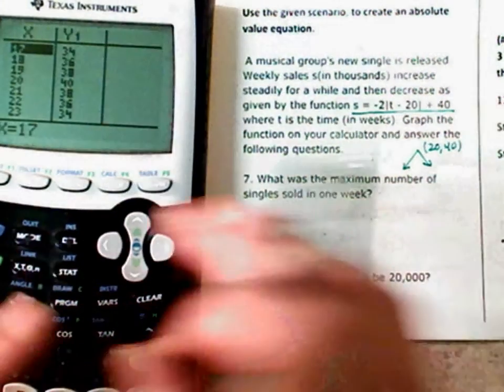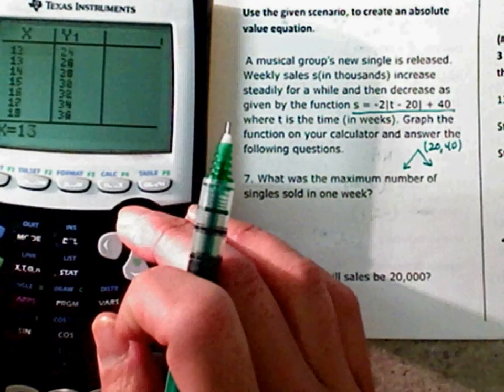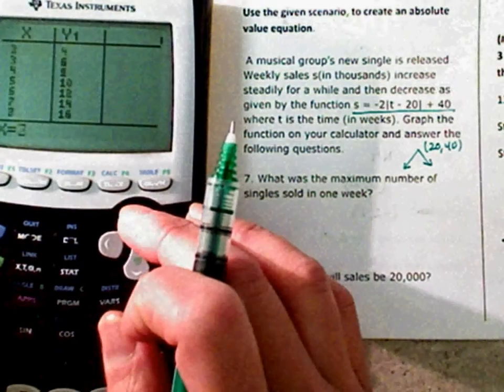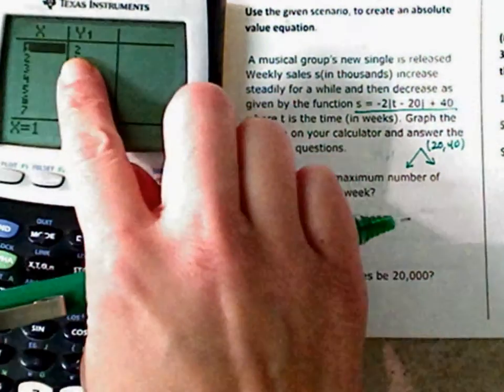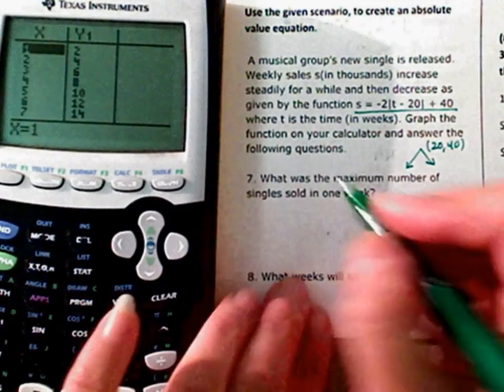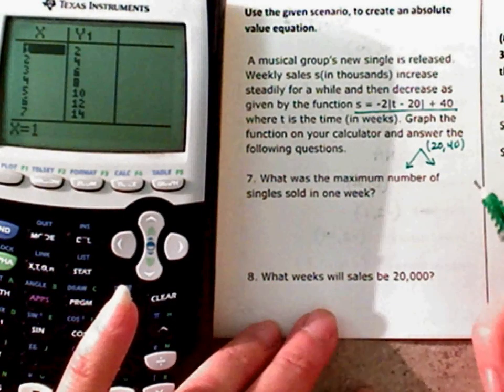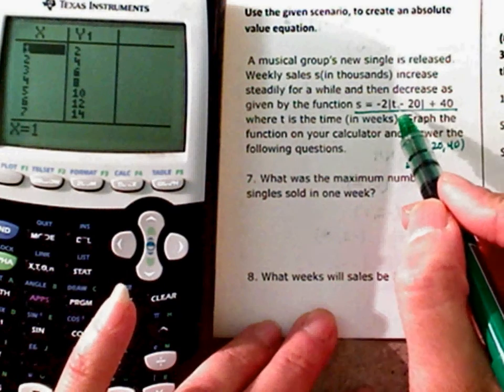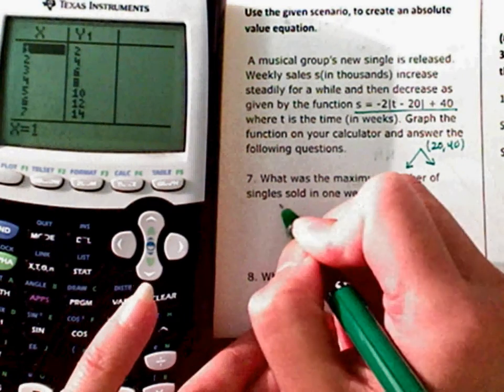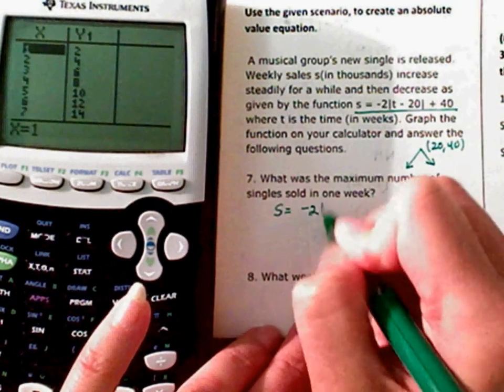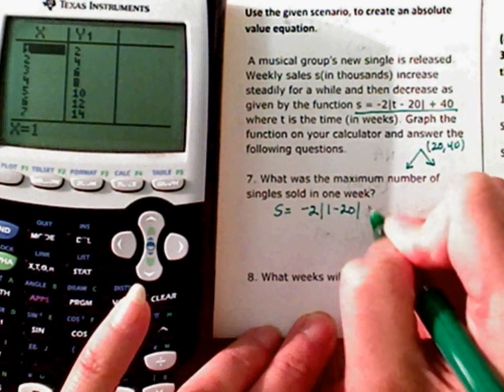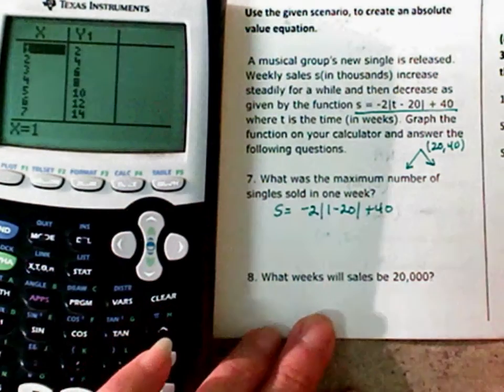So, in week 1, how many did they sell? Well, they sold 2. Okay? Or you can plug it in. T is your week. Okay, I would rather you solve it. So S equals -2, absolute value of 1 minus 20, plus 40. Okay, let's see if you get the same answer as they do.